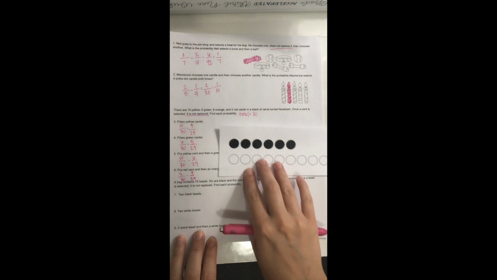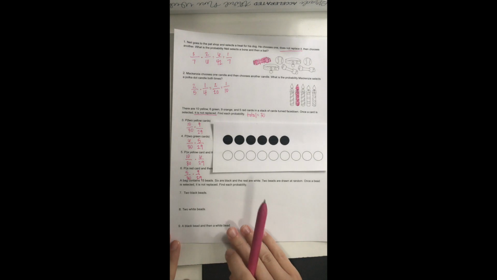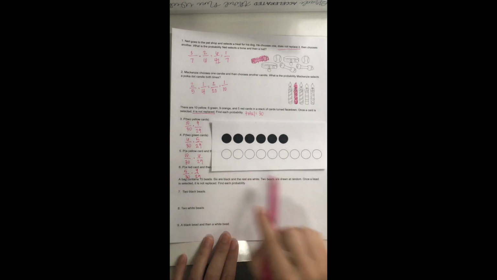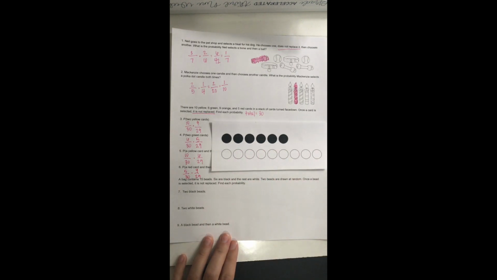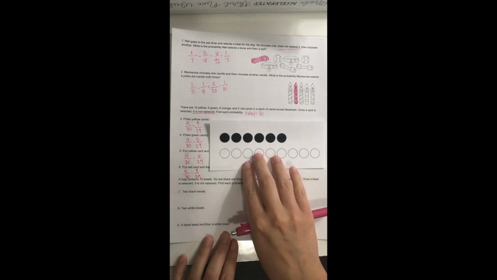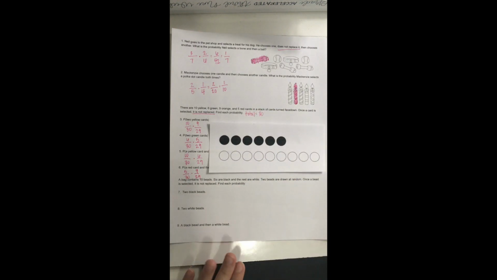Hopefully, I'm going to put it up here so we can see it better. Okay, so we're going to find the probability of getting 2 black beads. Okay, so we have 15 total. So I showed you what our picture is going to look like. It told us that 6 are black and the rest are white. So if you were to just have the words and you did not have a picture, you would have to do 15 minus 6 and figure out how many white there would be.